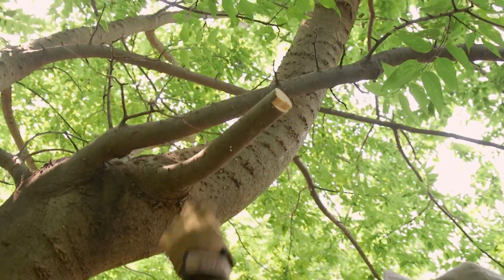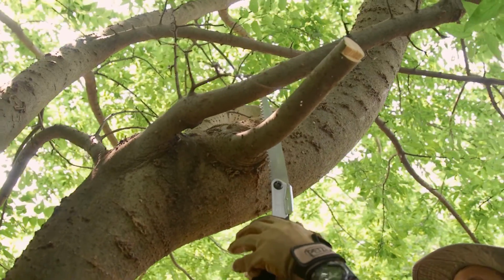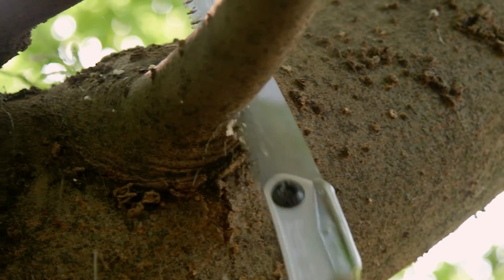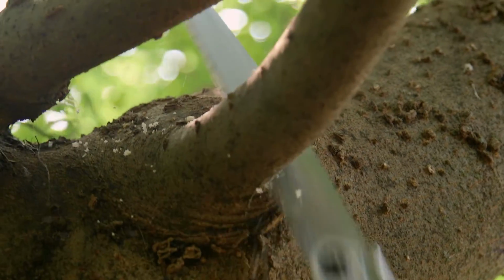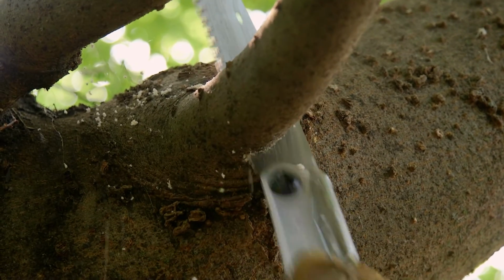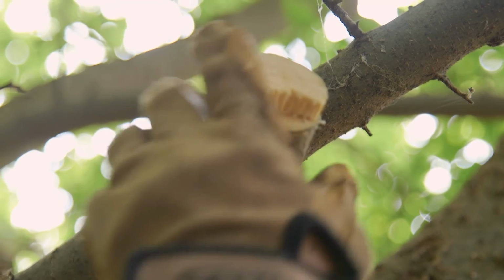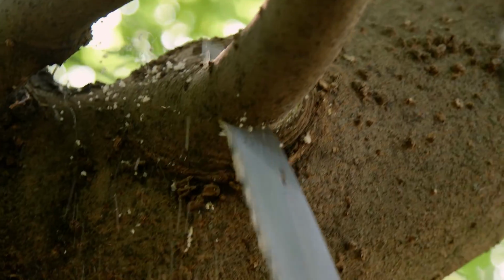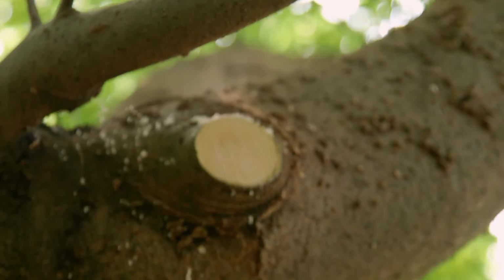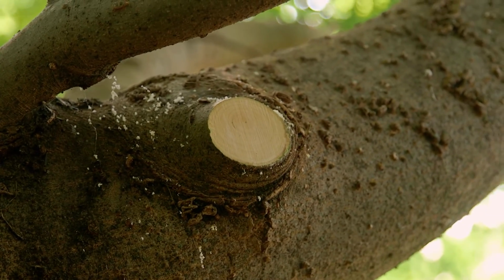Now that I have the weight off of this branch, I can come back, line my saw up with the branch collar, and make my final cut. Now I have a nice clean cut, and that's going to seal over well.